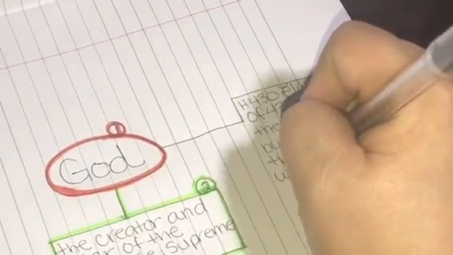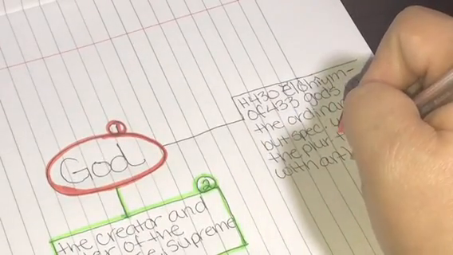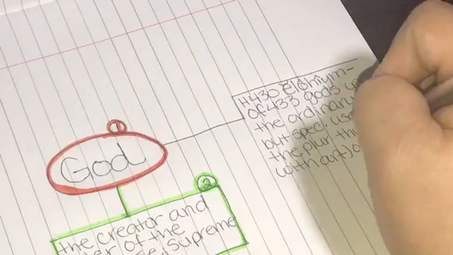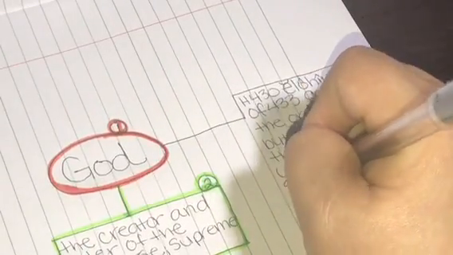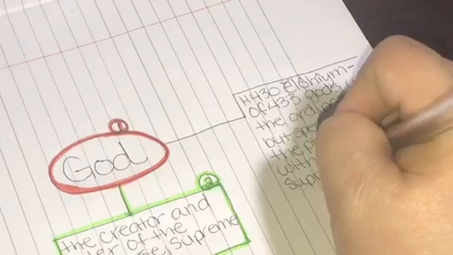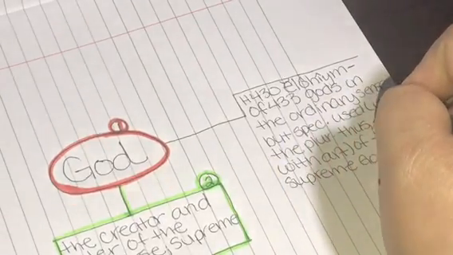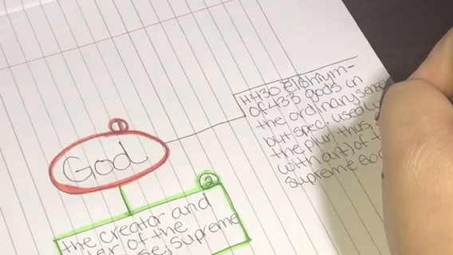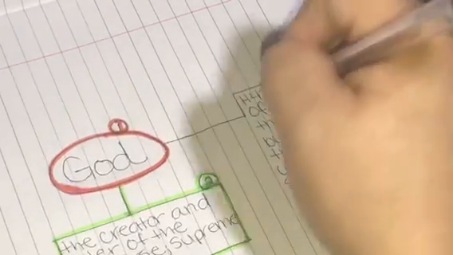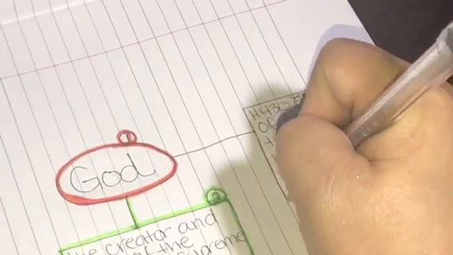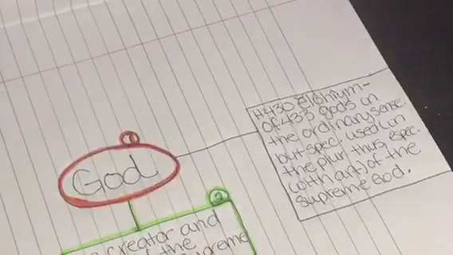with the R. And I write everything because if I come across it again, I'll already know what it's talking about. But again, you can abbreviate your definitions. So you put a supreme God. And that's it. And then you just draw your box like that.